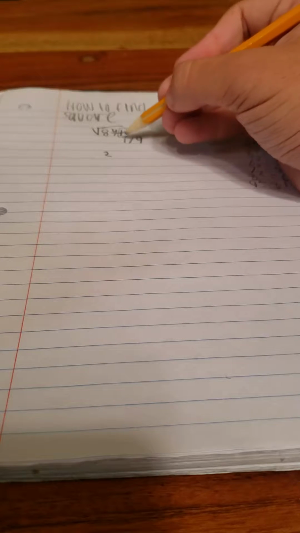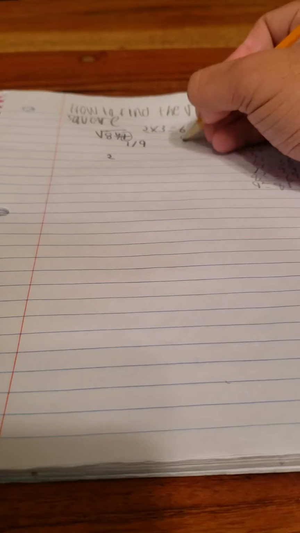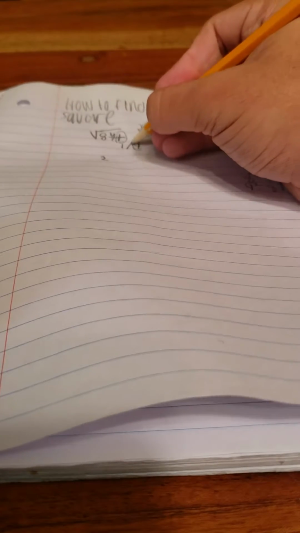And now to find out whether the one digit's 1 or 9, we're going to multiply the two squares 8 falls in between, which is 2 and 3, which is 6. And since 8 is greater than 6, that means the last digit's going to be 9.